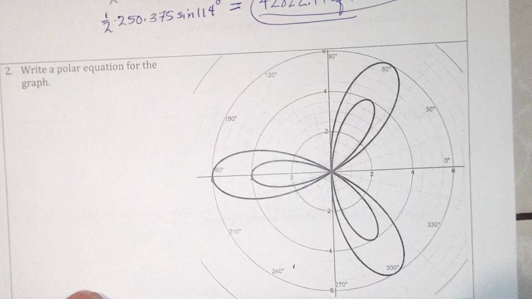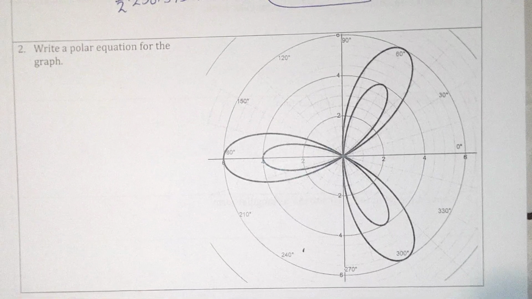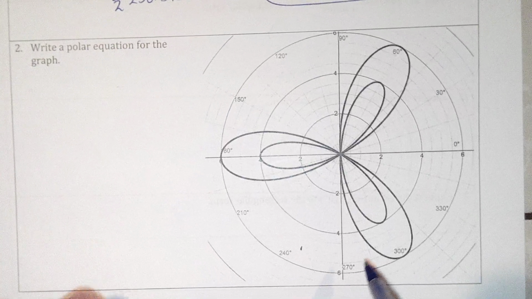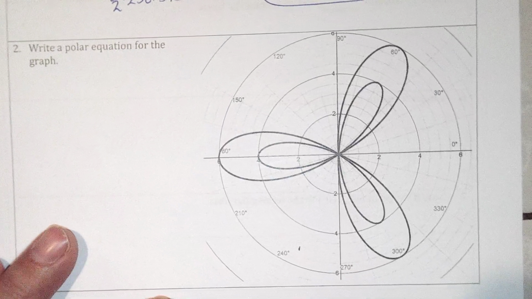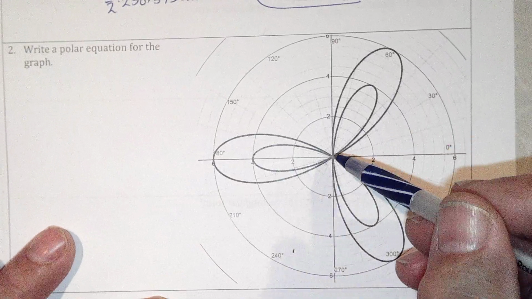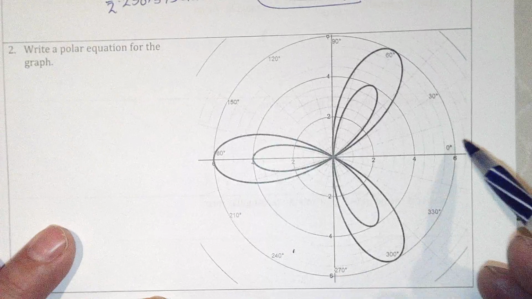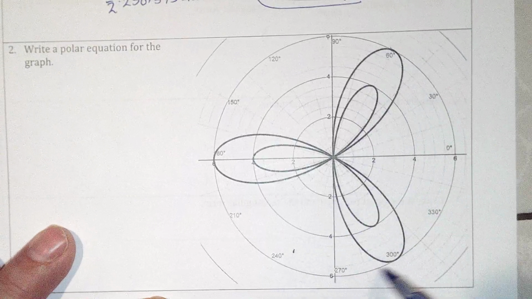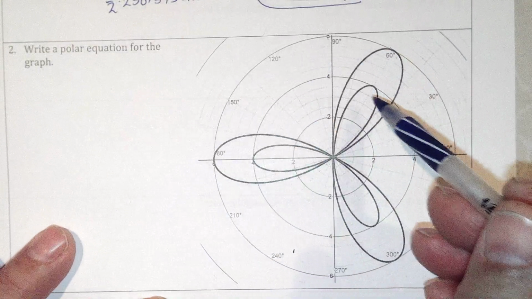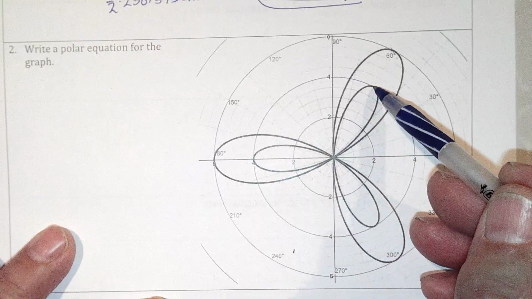Okay, number 2. We've got to come up with this silly looking leaf, clover, whatever. So when I look at this, I'm thinking, okay, it looks like it's going out as far as 6, touches a radius of 6 and a radius of 4.